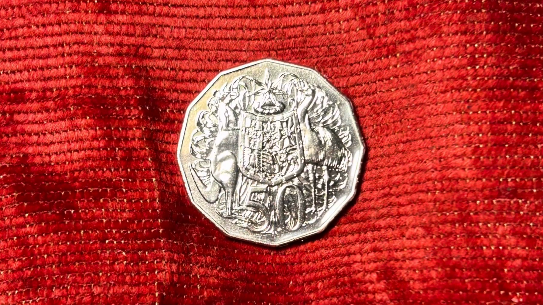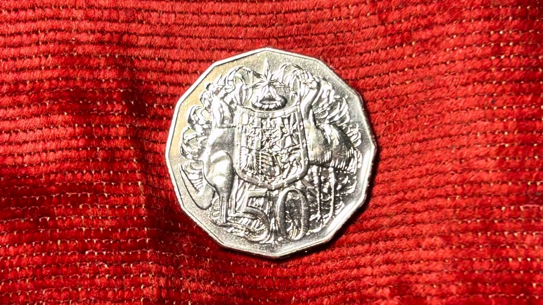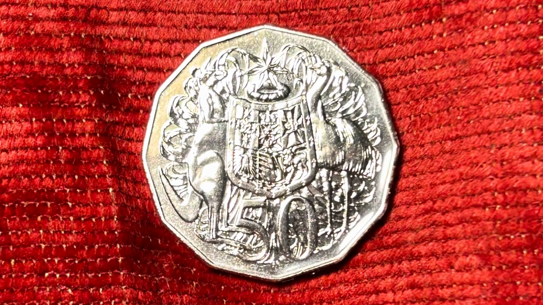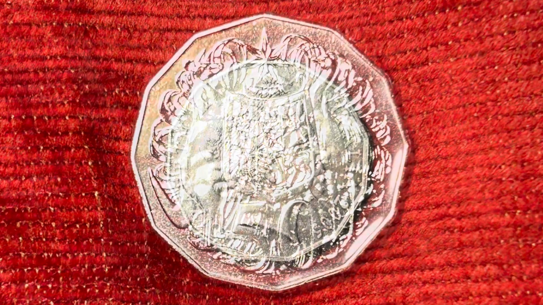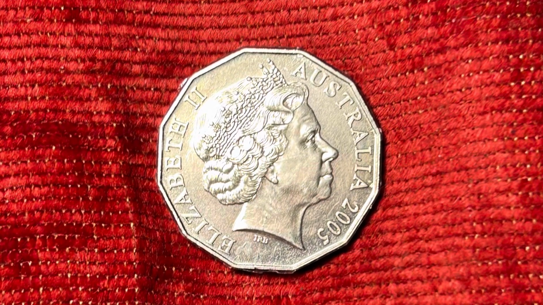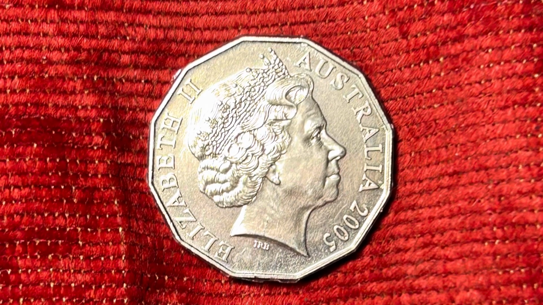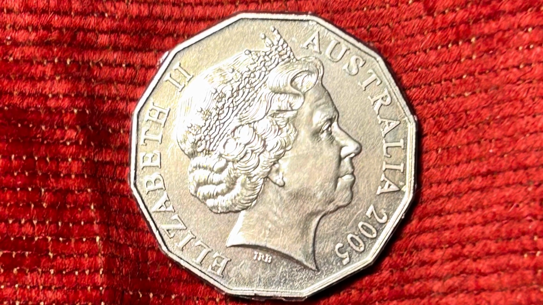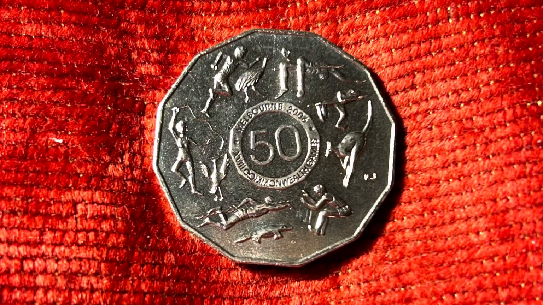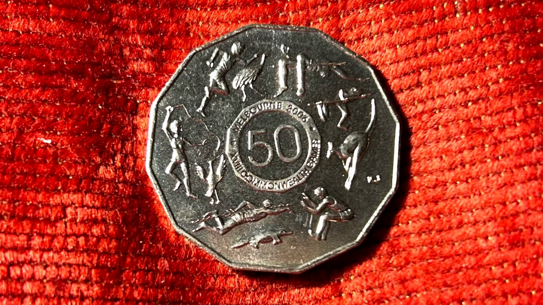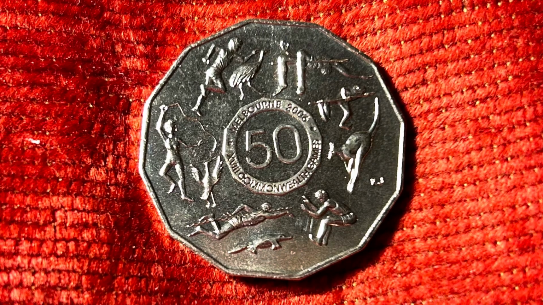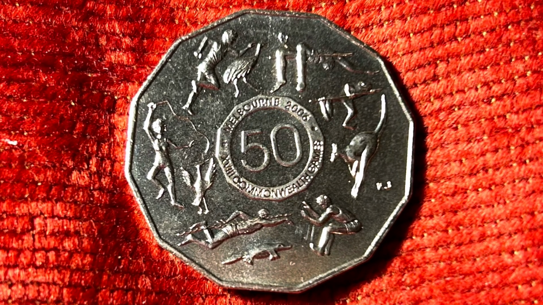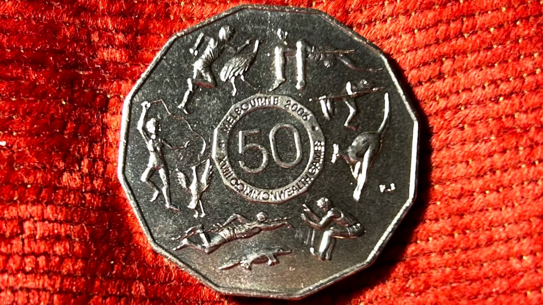A lot of collectors don't know this 2005 50-cent coin even exists. Of the 30,000 coins minted, only 5,000 were sold into the Australian market. The remaining 25,000 were sold in the United Kingdom as part of a 2-coin set. There were 2 more 50-cent coins released in 2005. This 2005 50-cent coin was designed by Kelly Just, the winner of the Secondary School Commonwealth Games design competition.